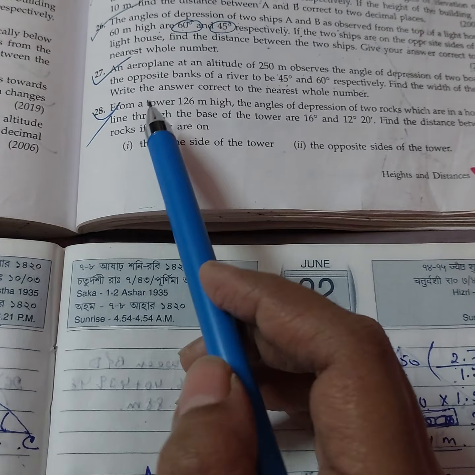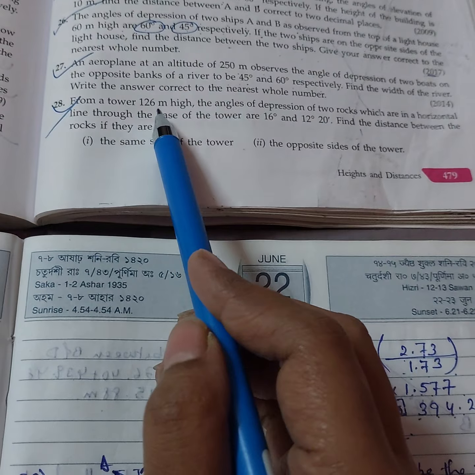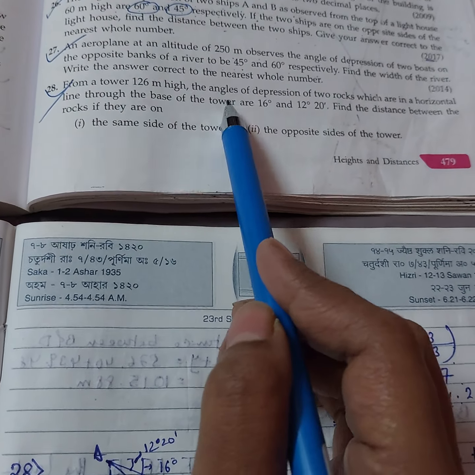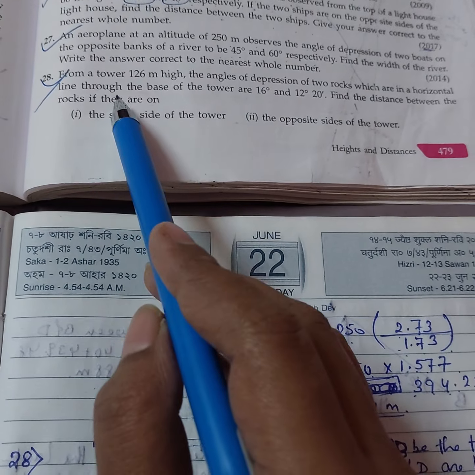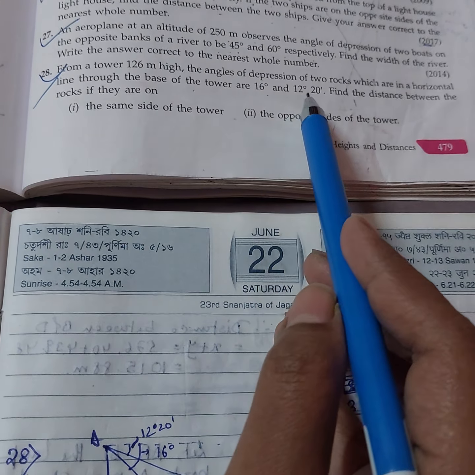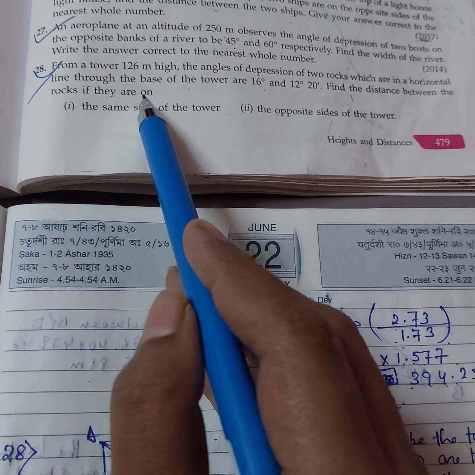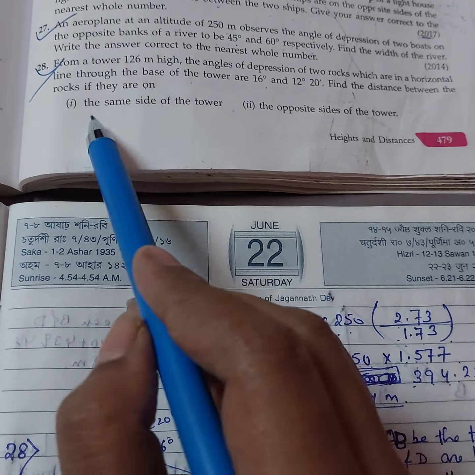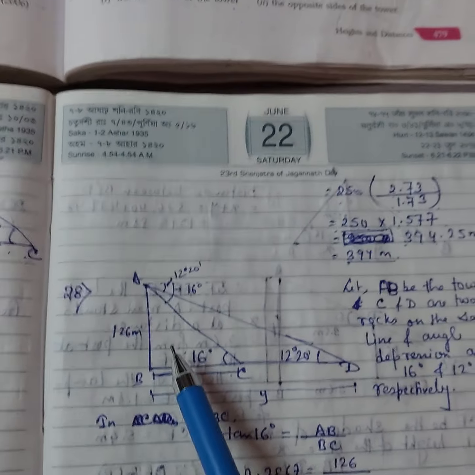Now sum number 28. The sum number 28 is from a tower 126 meter high. The angle of depression of two rocks which are in horizontal line through the base of a tower are 16 degree and 12 degree 20 minute. Find the distance between two rocks if they are on same side of the tower or opposite side of the tower.